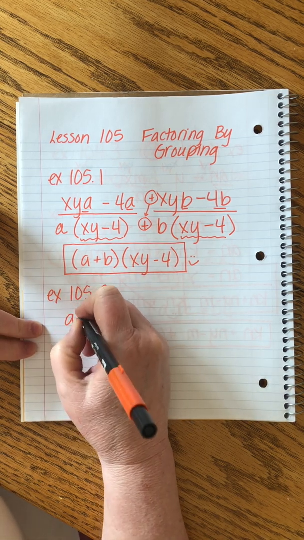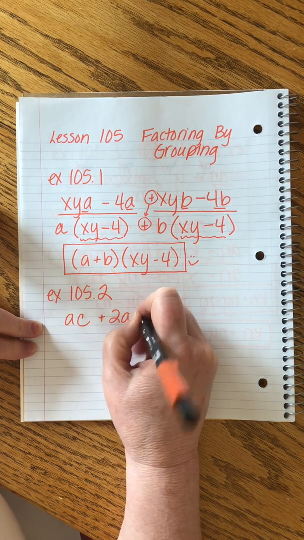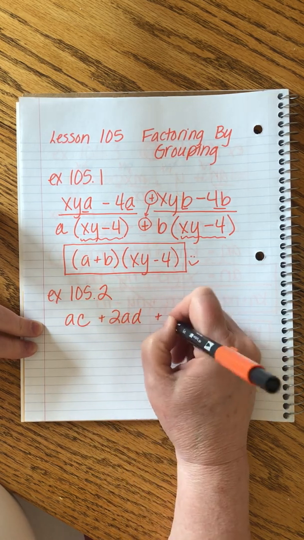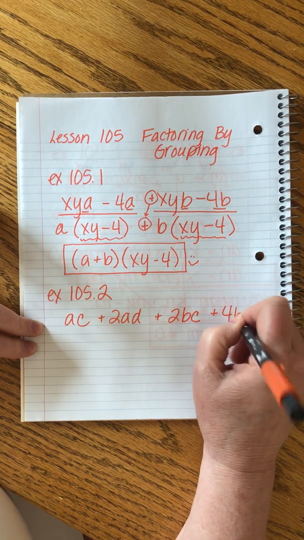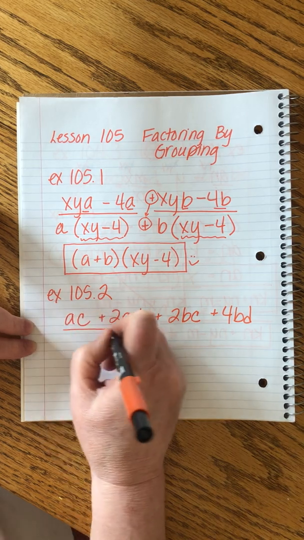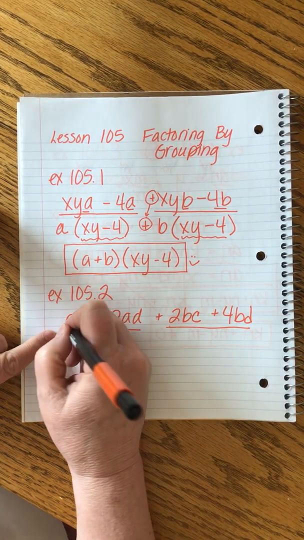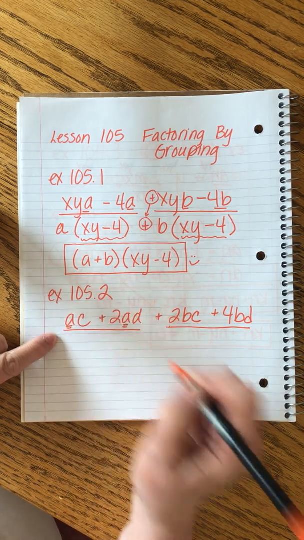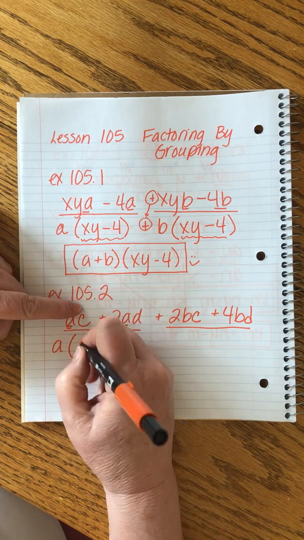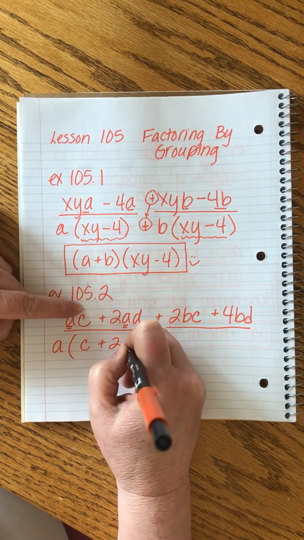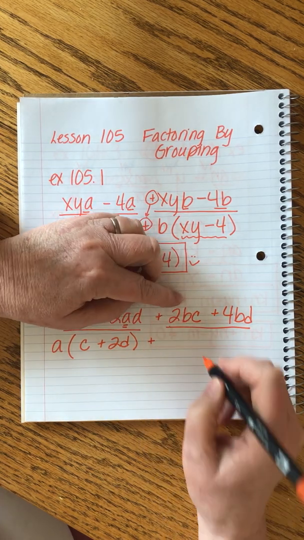Again, the magic comes because John sets it up for us. All right, we always just do the first 2 and the second 2. We trust John to make it nice. What do we see in common? I see an A. What's left when we pull the A? C plus 2D. Then we can add, and now we factor this one.